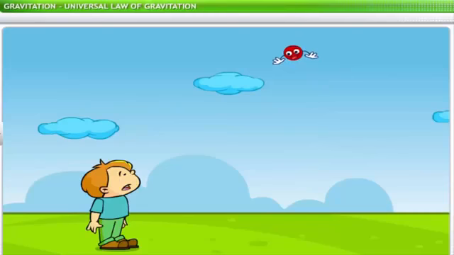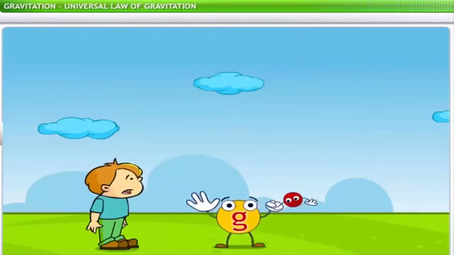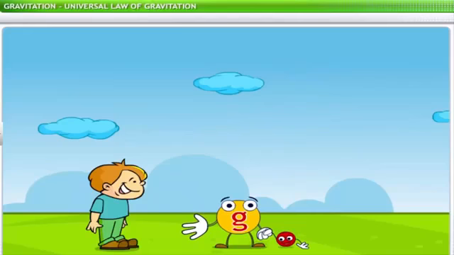Oops! Now, is that ball coming back or not? Looks funny, doesn't it? But that's the way things could be if there was no gravitational force to hold things to the Earth's surface. In this lesson, you will learn about the universal law of gravitation, gravitational force, and its effect on a freely falling body.